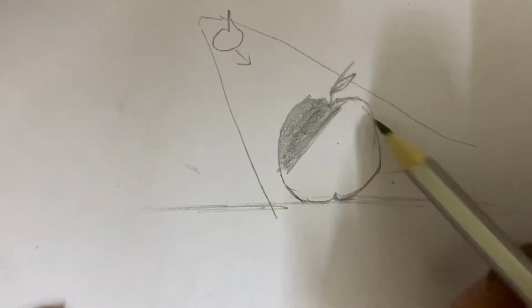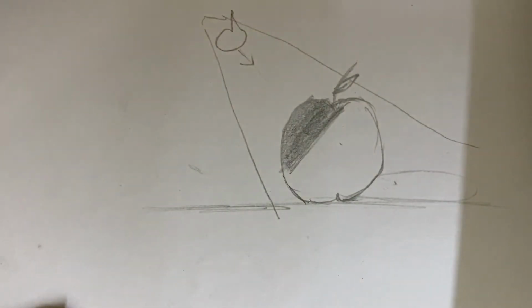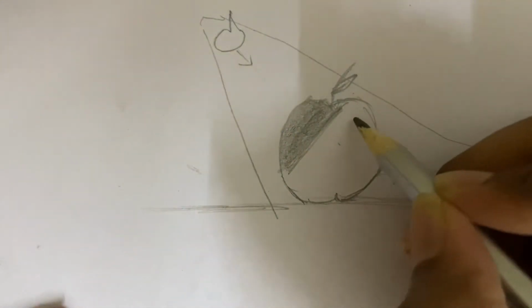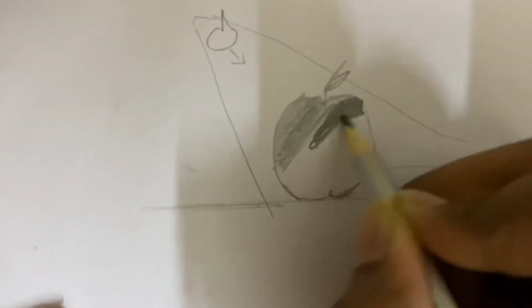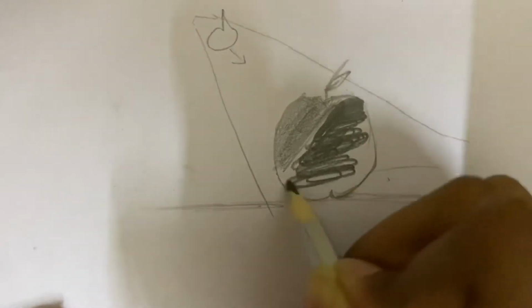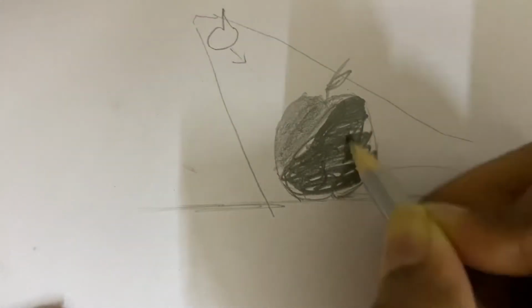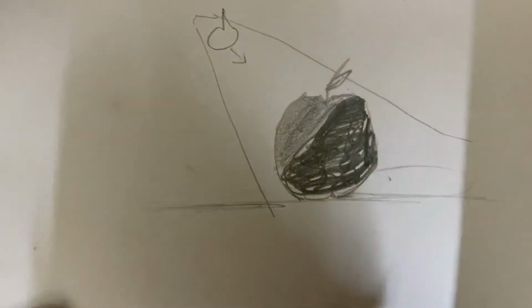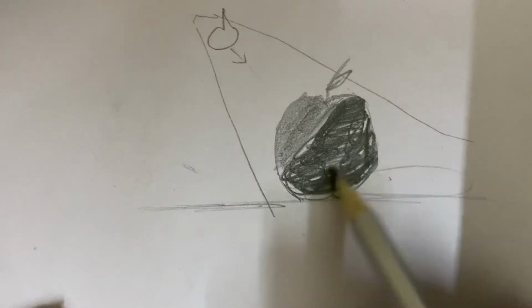This side is completely dark because it's not facing the light side. So we have to use a dark shade pencil, which is more than 2B or 4B. This side is completely dark, so I'm going to shade it completely dark on this side. But leave some gaps like this so you can feel light, because even dark areas have some light given here. So the dark shade is done. These gaps should be filled right like this.